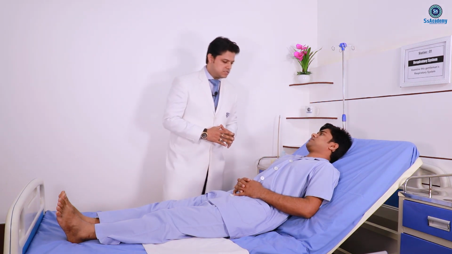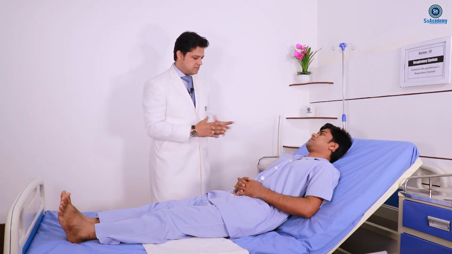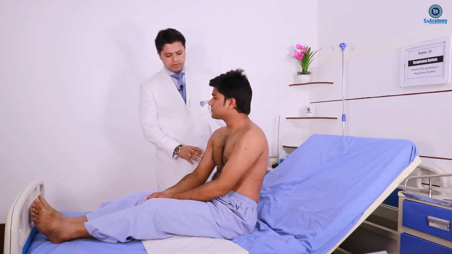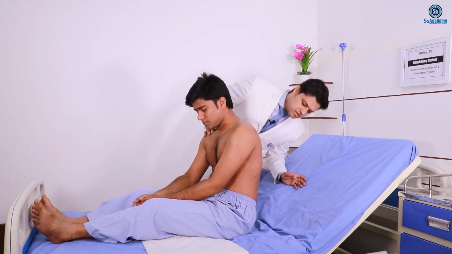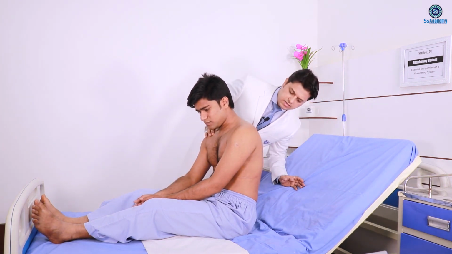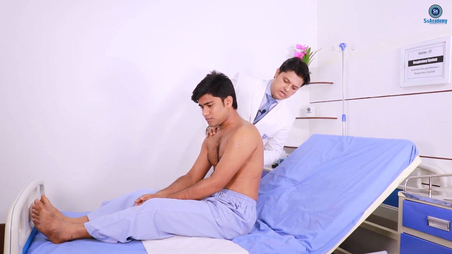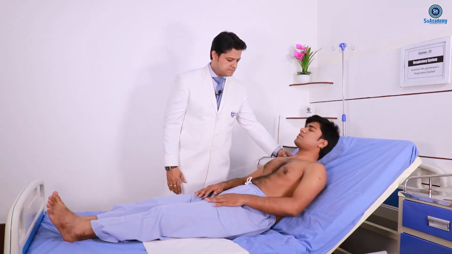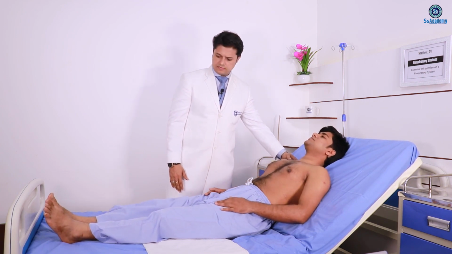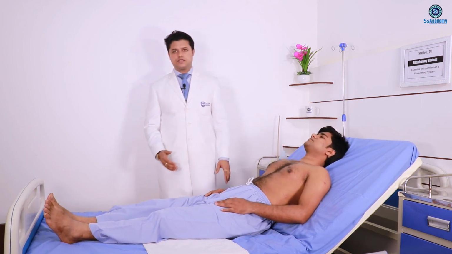So, sir, would you mind just taking off your shirt? Is that all right? So, yes, sit forward. Immediately after the exposure, you can see on the back, yes, there is a left-sided thoracotomy scar.